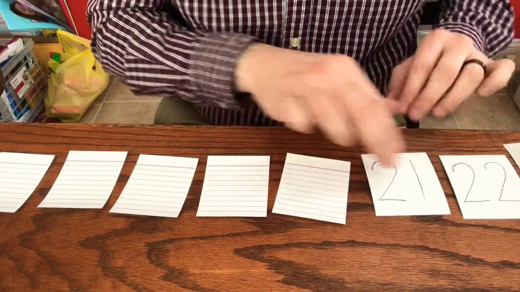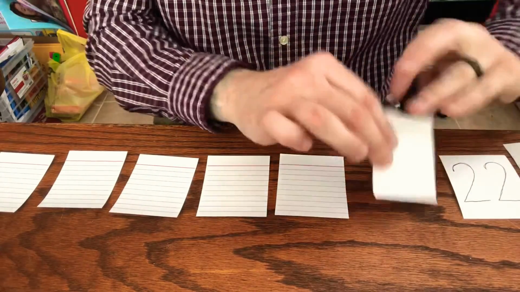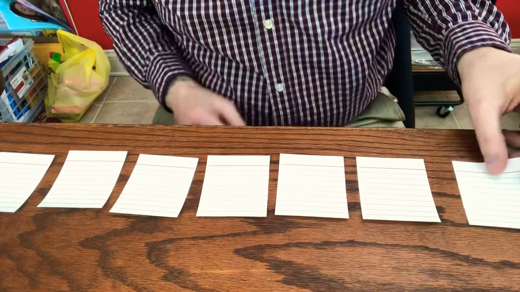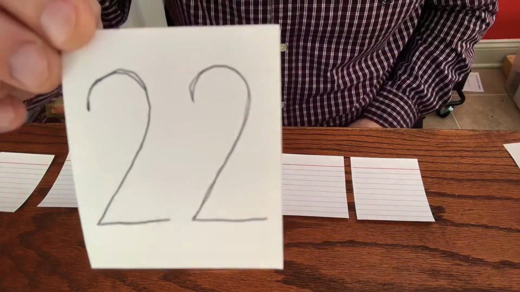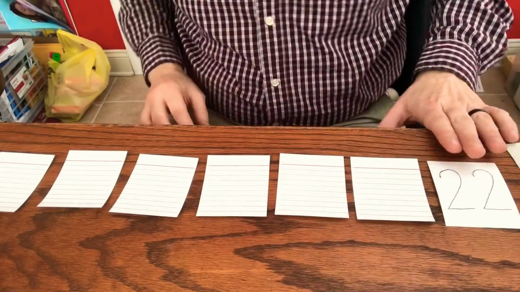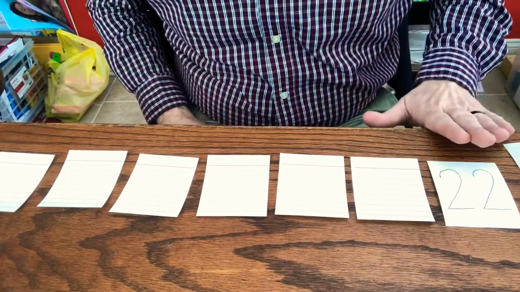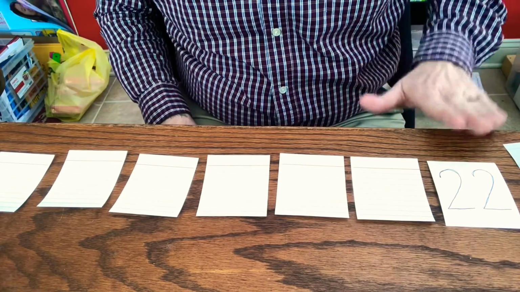And this time we're going to be thinking about what number comes before another number. And this time we're going to flip over that last card. So this time we're starting with our number 22. So I would ask, now let's think, what number comes before 22?